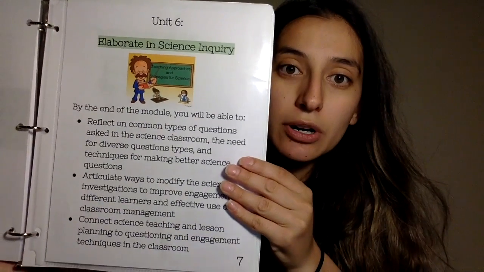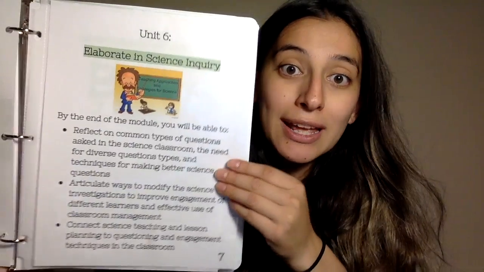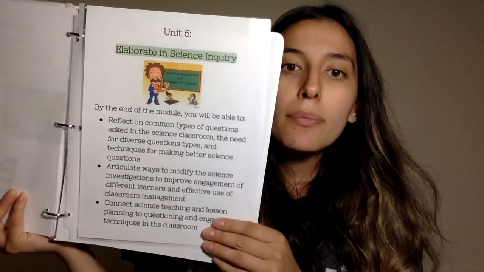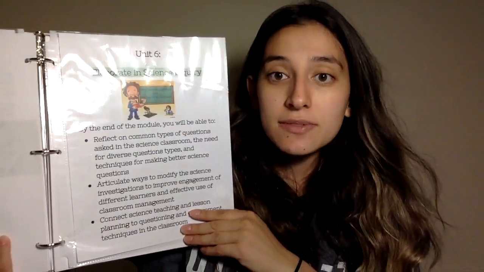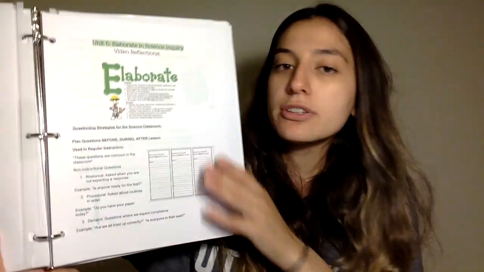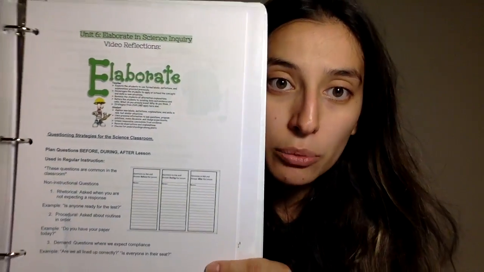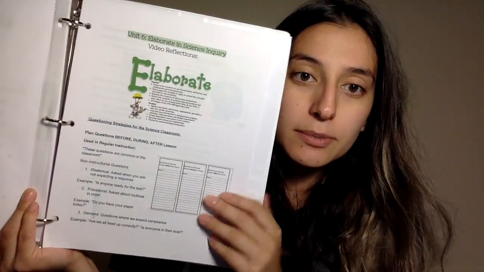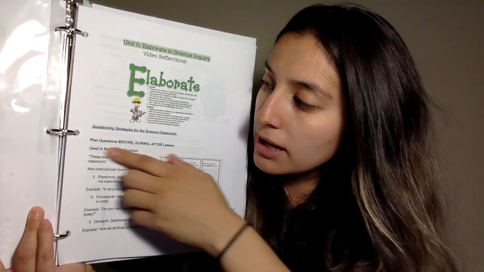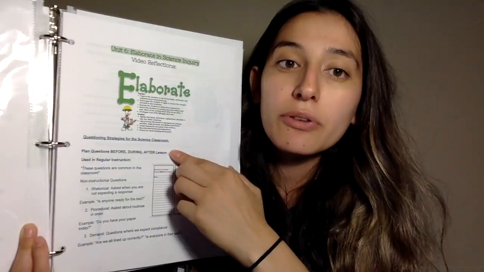Unit 6, we were doing elaborate and science inquiry. This one had a longer list of objectives and outcomes, and this was a really long unit, so I have a couple things in here that I will go through. So the first thing is my video reflections for Unit 6. And so I have some clip arts here, and then again my bolded words were from the videos that I watched rather than putting the link.